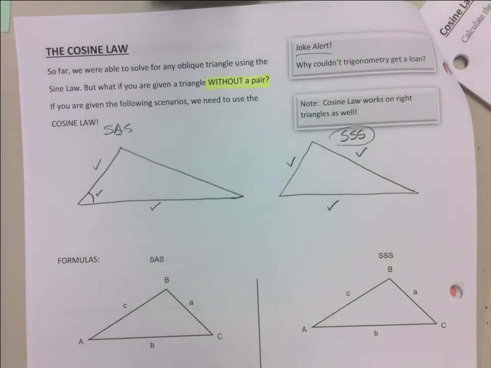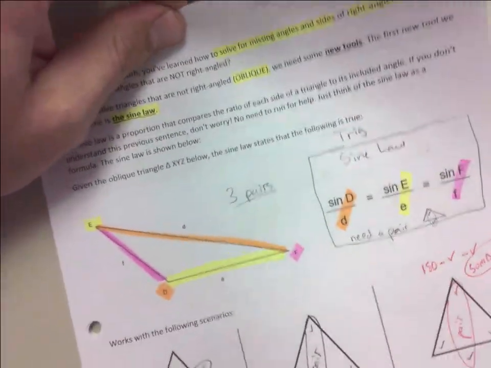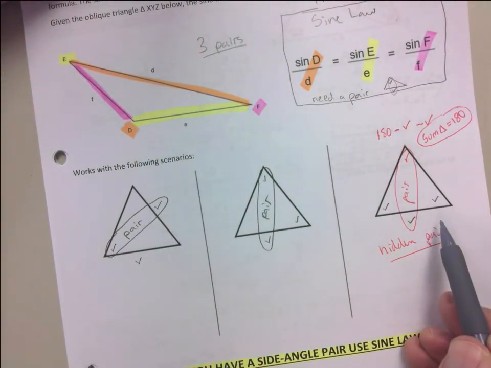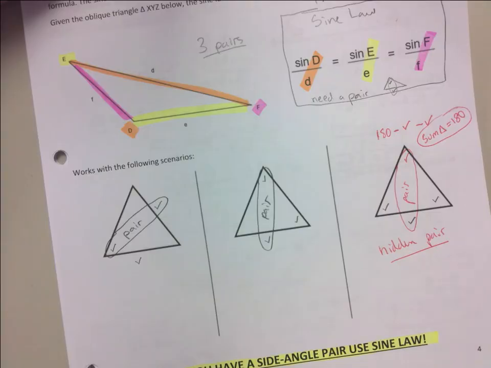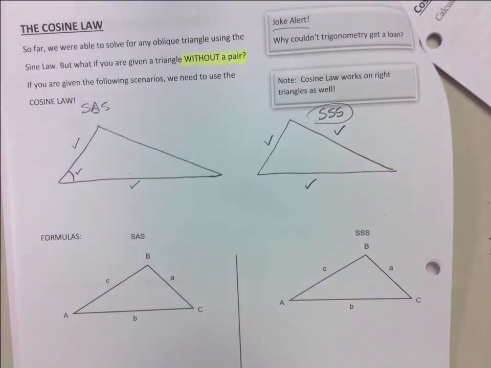How many cases worked for sine law? Do you remember? Remember the three cases? I gave you pictures. There were three cases. You might have forgotten. Good thing we have notes, right, on page 4. Keep your finger on this, but page 4 has the three cases. Three cases work for sine law, and only two work for cosine law. So it is normal to use sine law more often than cosine law. It's because sine law works for more cases than cosine law.